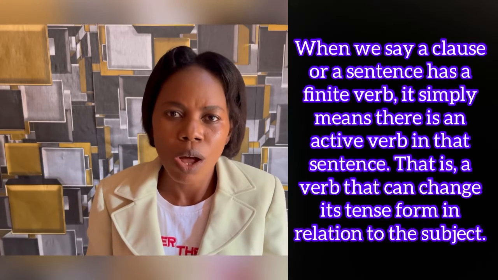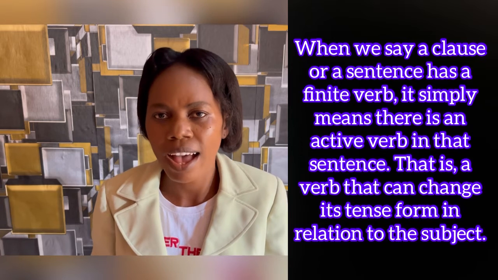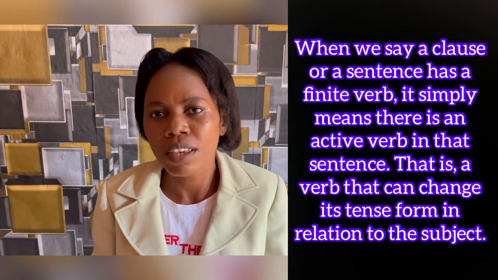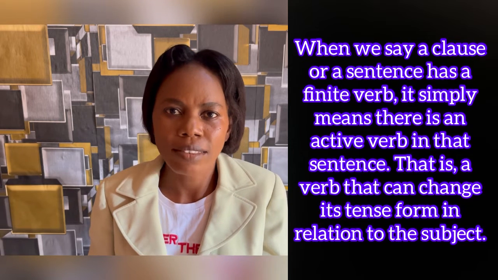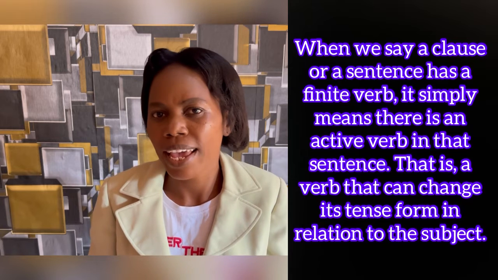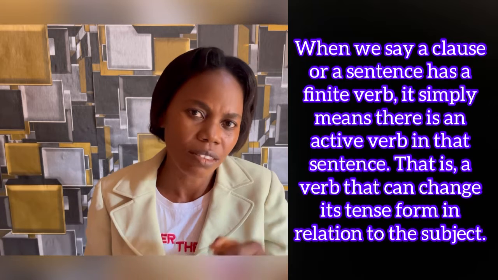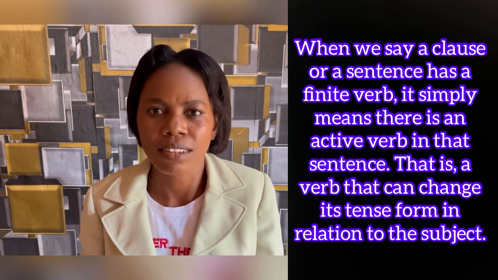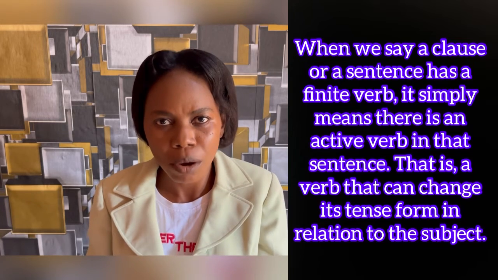Now, when we say that a clause or a sentence has a finite verb in it, we simply mean that that expression has an active verb. What do I mean by active verb? It must relate to the subject in the sentence in relation to time, tense, number, and person.